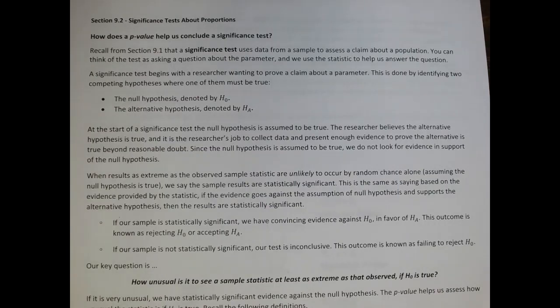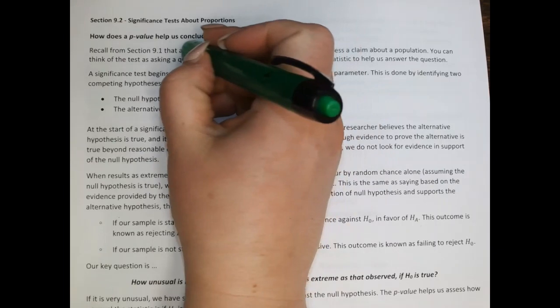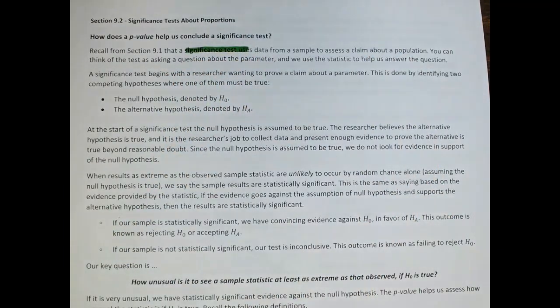So how does a p-value help us conclude a significance test? Recall from section 9.1 that a significance test uses data from a sample to assess a claim about a population. You can think of a test as asking a question about the parameter, and we use the statistic to help us answer the question. A significance test begins with the researcher wanting to prove a claim about a parameter. This is done by identifying two competing hypotheses.